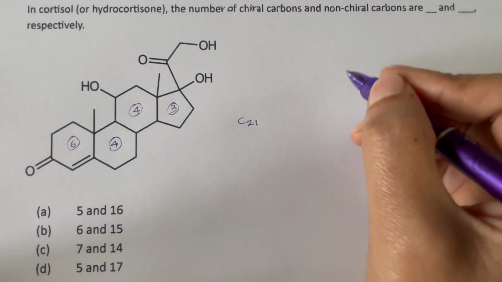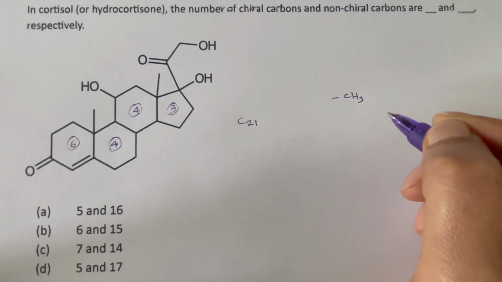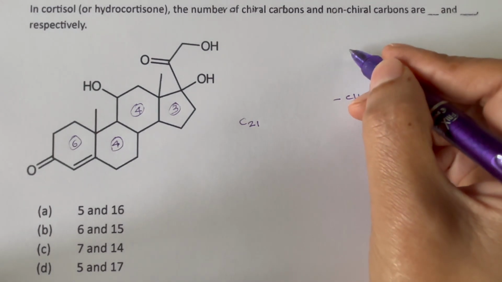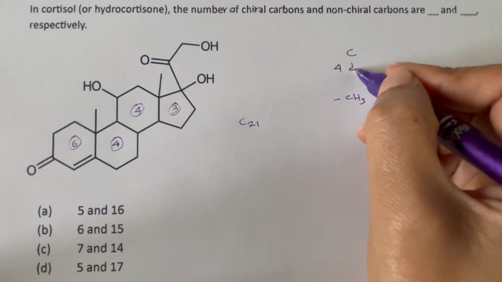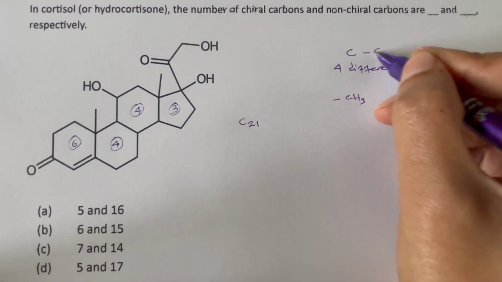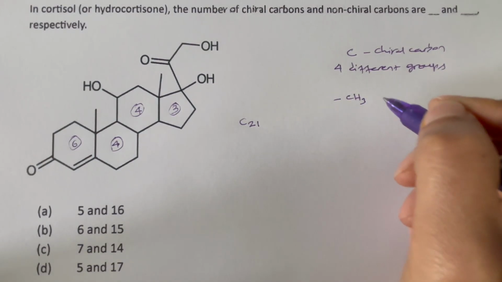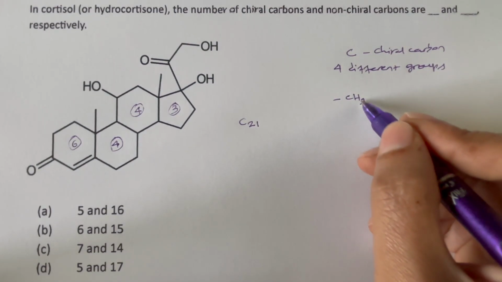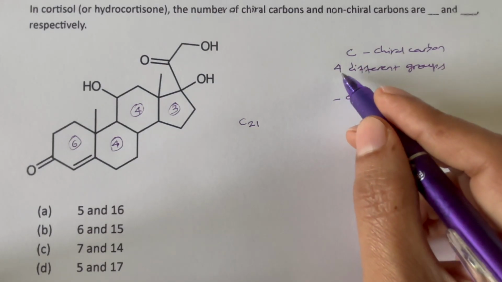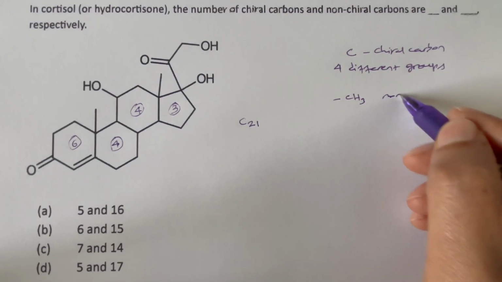So non-chiral carbons are those that would not be attached to 4 different groups. So chiral carbon is something that would have 4 different groups around it. So that's a chiral carbon. But when it comes to non-chiral, then methyl group will be non-chiral because we have 3 hydrogens. So if it is connected to one more unit here, together it would become 2 different groups, not 4 different groups. So methyl group, non-chiral.